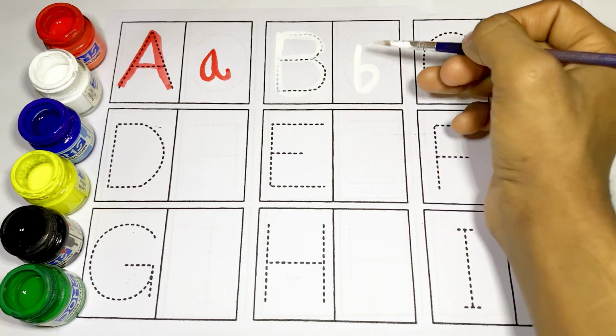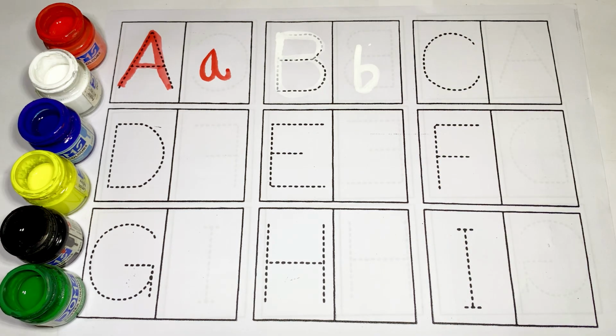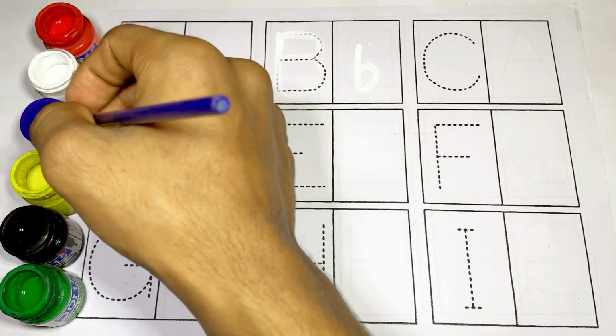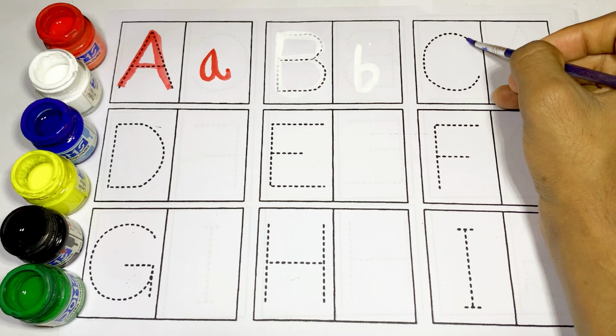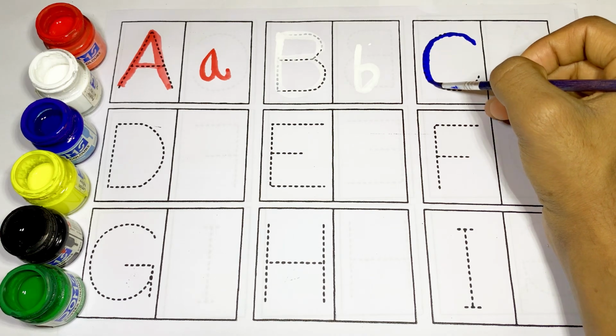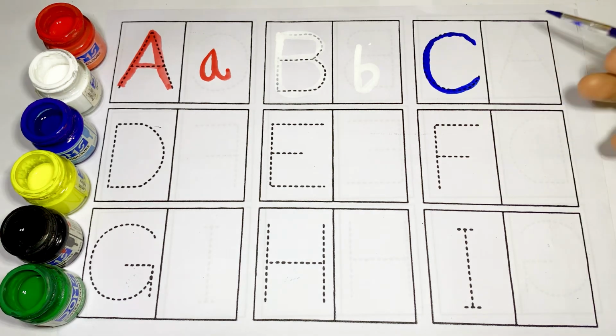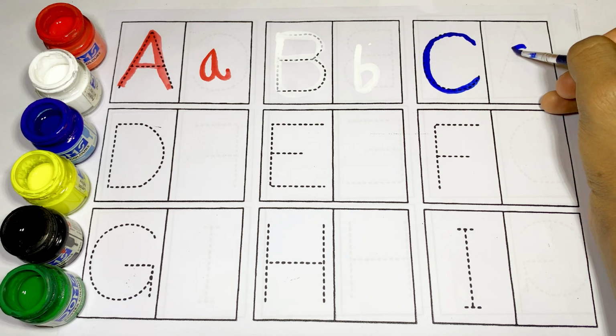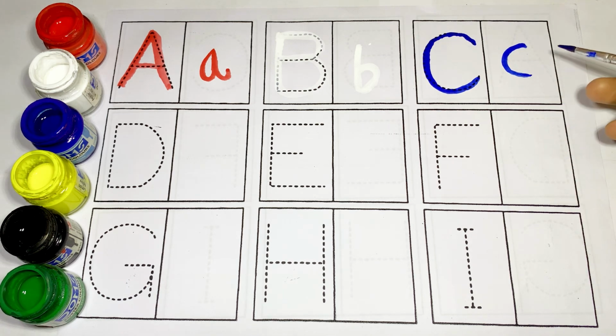Small alphabets. Kids, now C. C for cat, C for car, and use blue color. Big alphabets. C. C for cat, C for car.